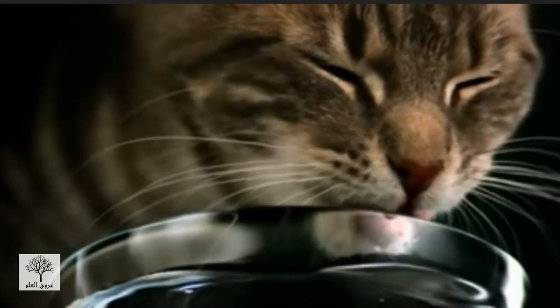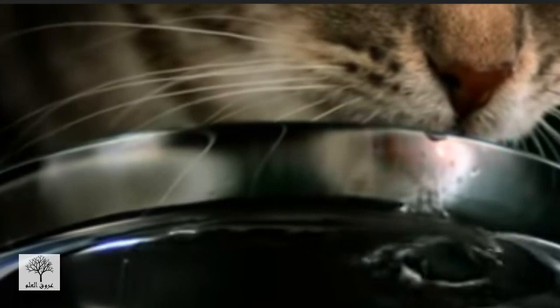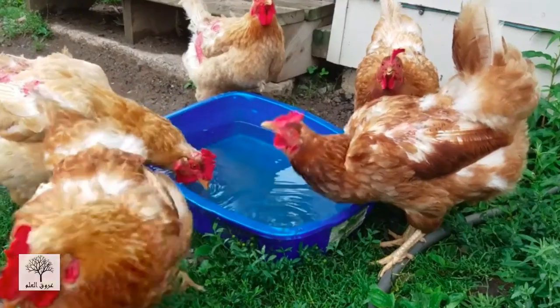This is a cat. Look at this cat. Look at the tongue of the cat. Closed his eyes, enjoying this water, nice water. And the tongue goes in, and you can see it mixes. So technically, that water should be impure, shouldn't it? It should actually be najis. It shouldn't be makruh. It should absolutely be najis. But we haven't called it najis.